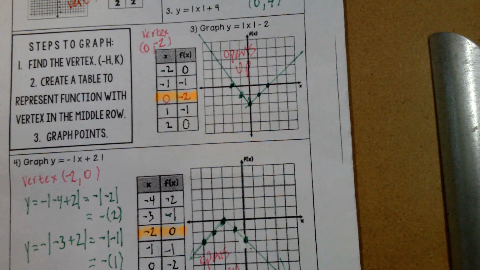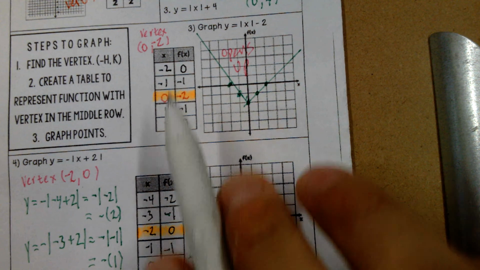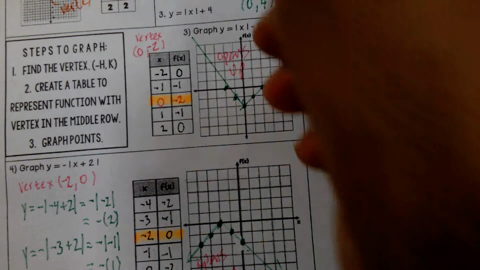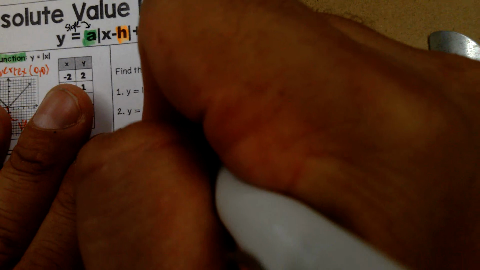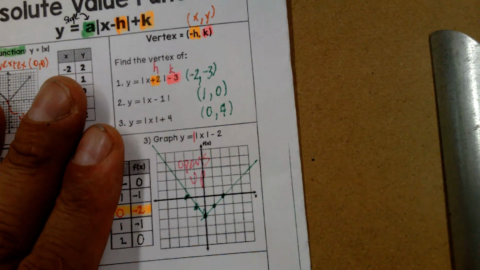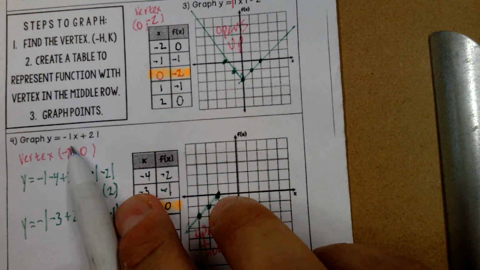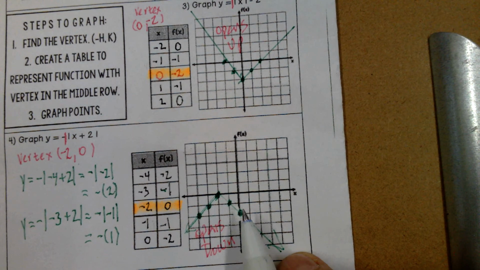Now, which part of the function determines that? Which part of the function tells us it's going to open up or open down? The negative or the positive here? Okay, so we have a 1 here, and it's positive 1, so it's going to open up. Here, we have a negative 1, and it opens down.